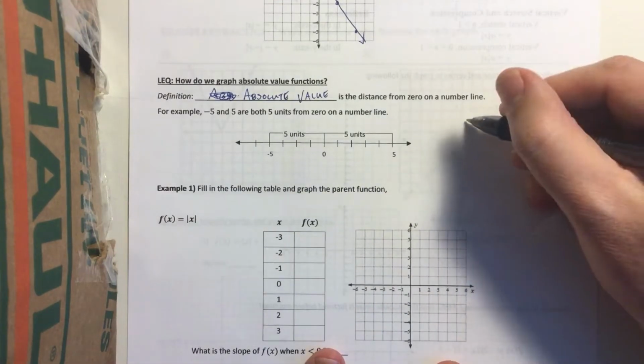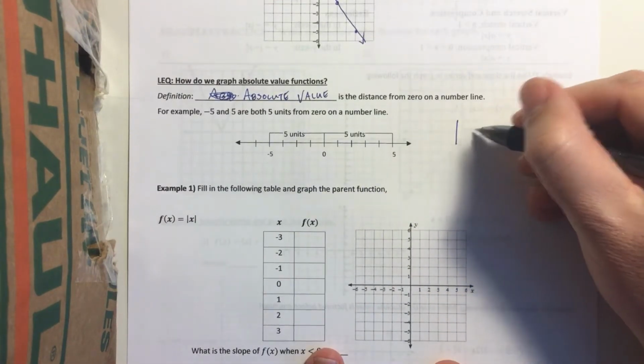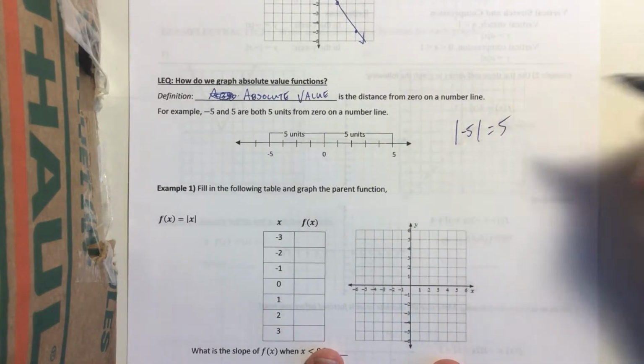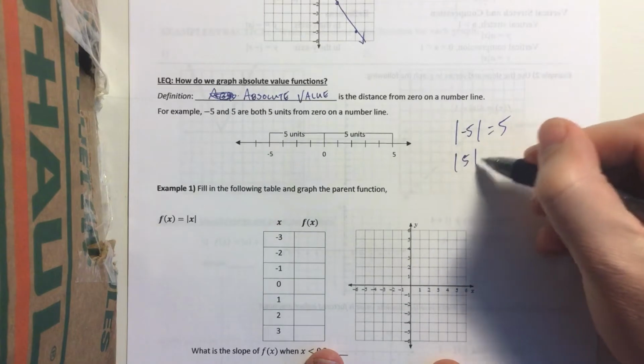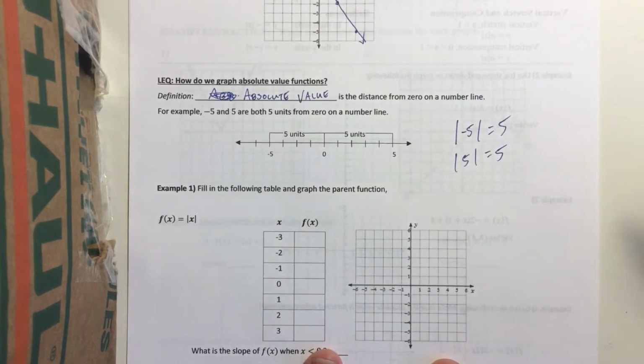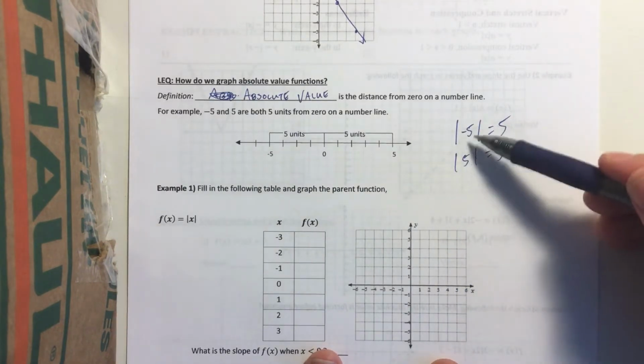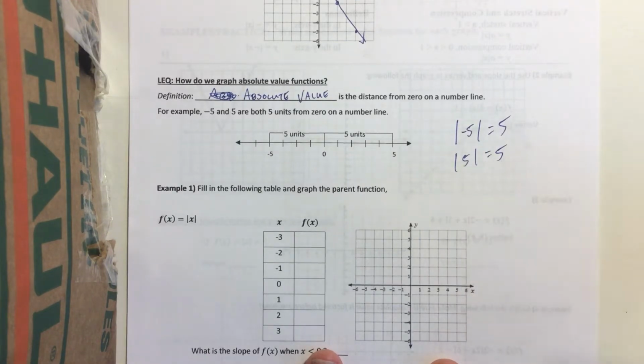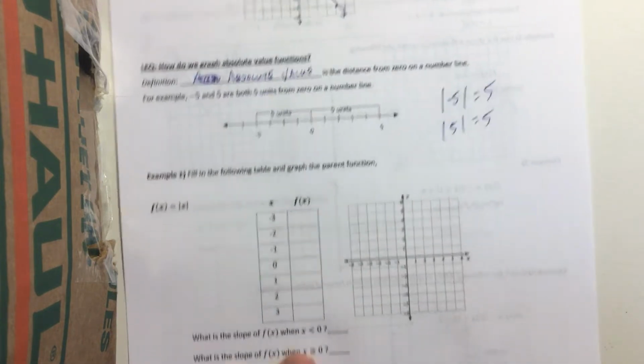You've seen this before. Absolute values, you have these little bars, and the absolute value of negative 5 is just equal to 5. The absolute value of positive 5 is also equal to 5. Basically, it just takes any negative answer you get in here, and it makes it positive. Positive answers are going to stay positive as well.